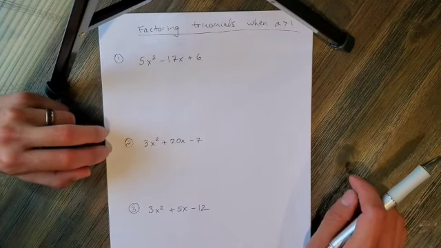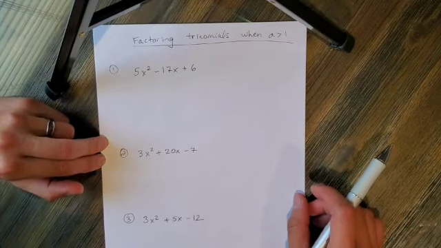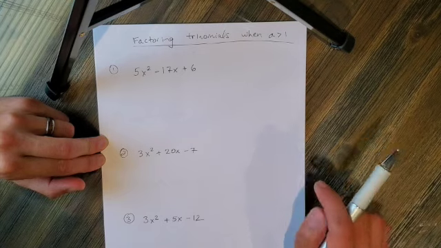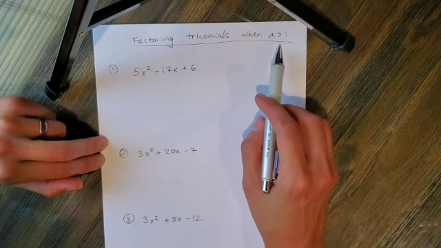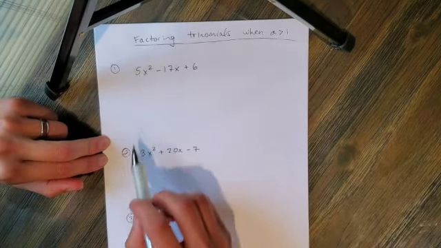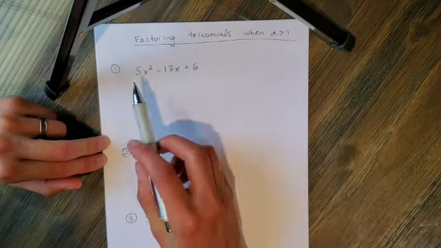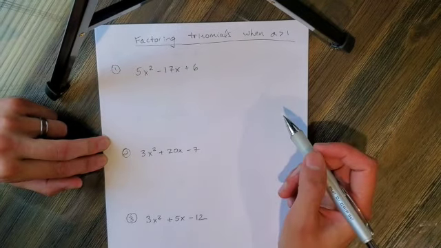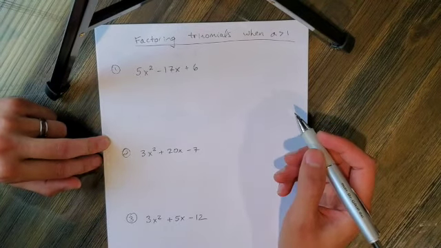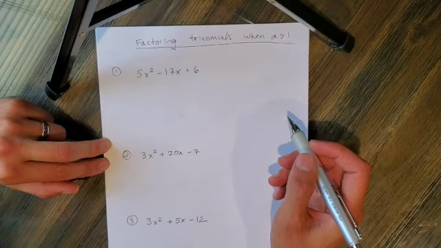Hello again. Alright, so today's lesson is called Factoring Trinomials when a is greater than 1. So notice these are all going to be numbers bigger than 1. If we ever have a negative there, then we'll factor out a negative first, okay? And so let's get started.